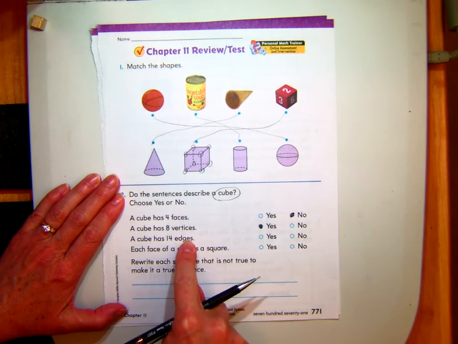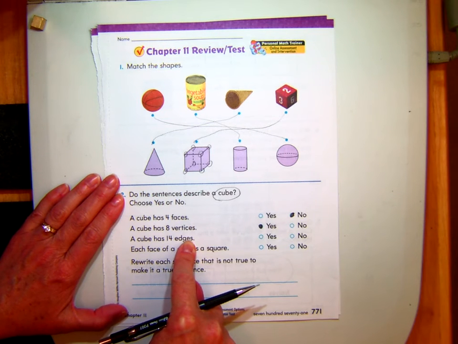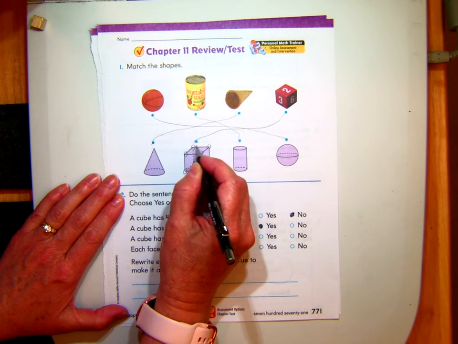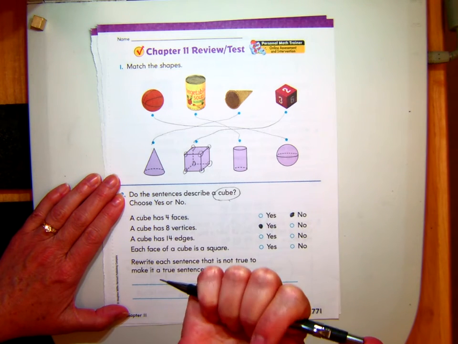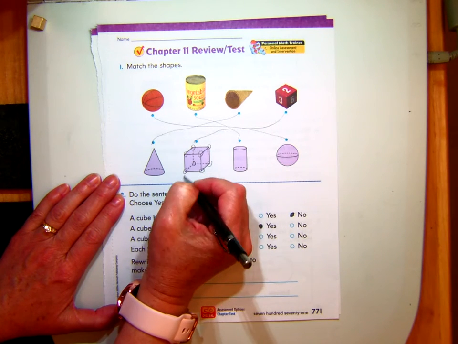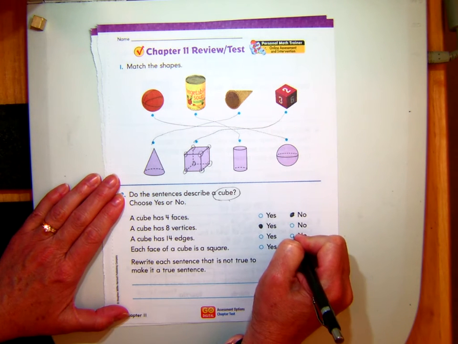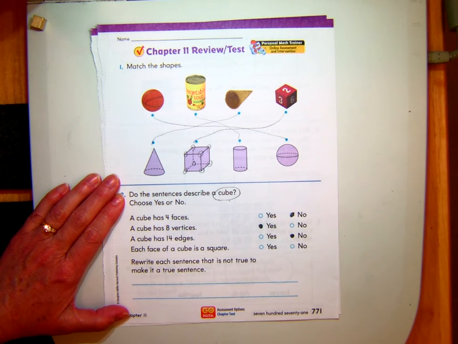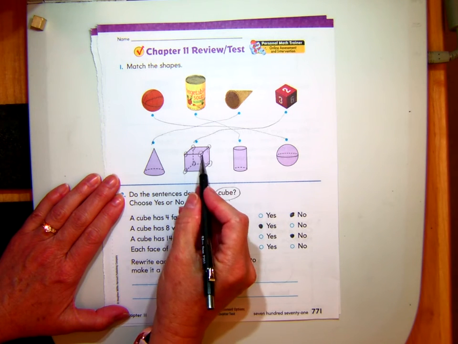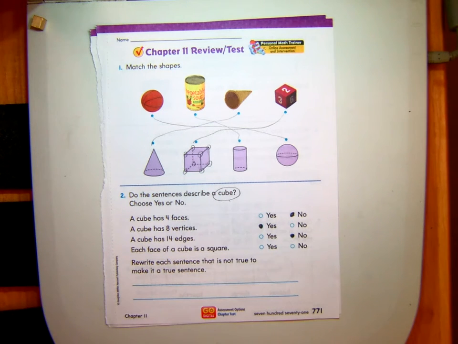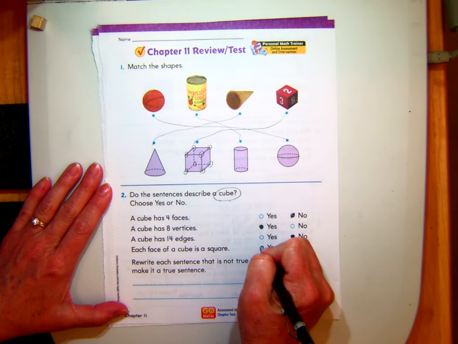A cube has 14 edges. So these are the edges that go all around it. So this is 1, 2, 3, 4, 5, 6, 7, 8, 9, 10, 11, 12. No, it does not have 14. It has 12. And then each face of the cube is a square. So that means every time we look at the cube, on every side of the cube, it should be a square. And it is, so that's a yes.